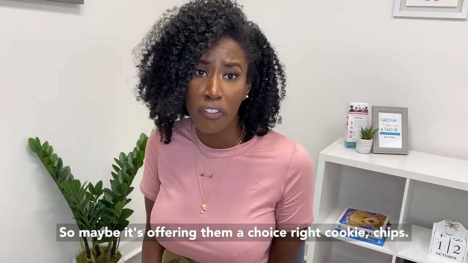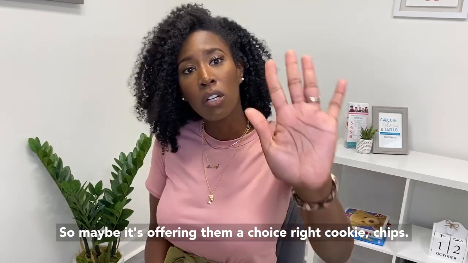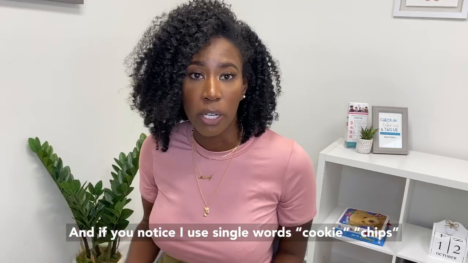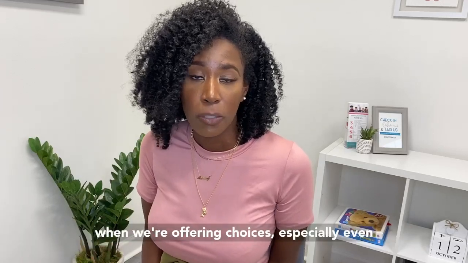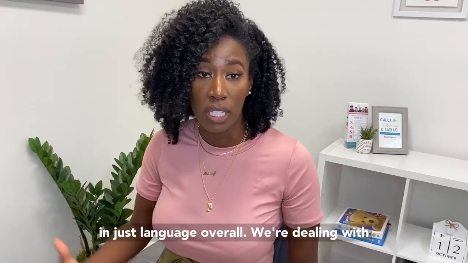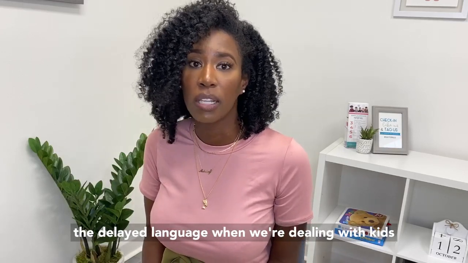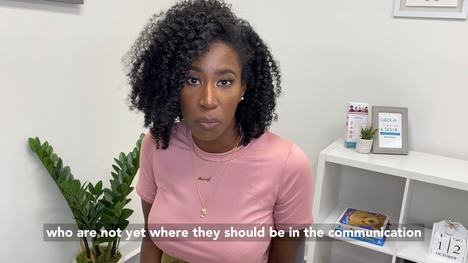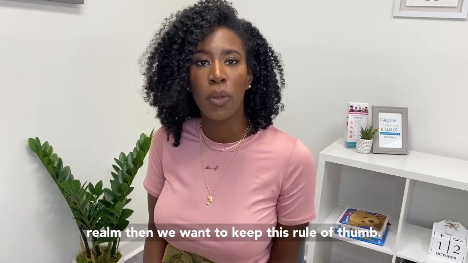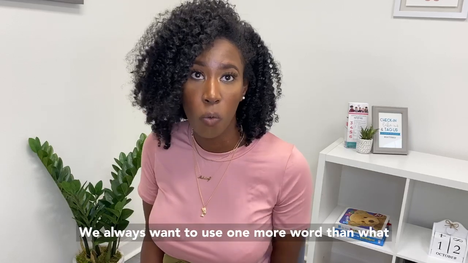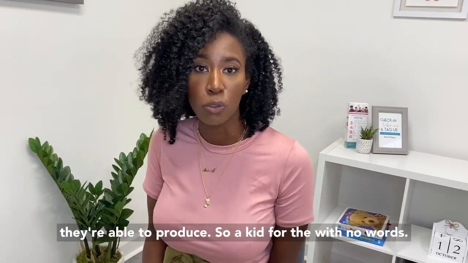So maybe it's offering them a choice, right? Cookie, chips. And if you notice, I use single words, cookie, chips. When we're offering choices, especially even in language overall, when we're dealing with delayed language, when we're dealing with kids who are not yet where they should be in the communication realm, then we want to keep this rule of thumb. We always want to use one word more than what they're able to produce.